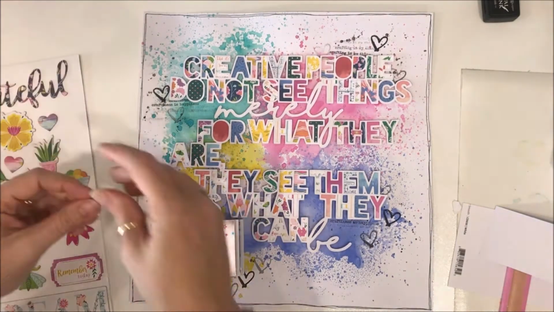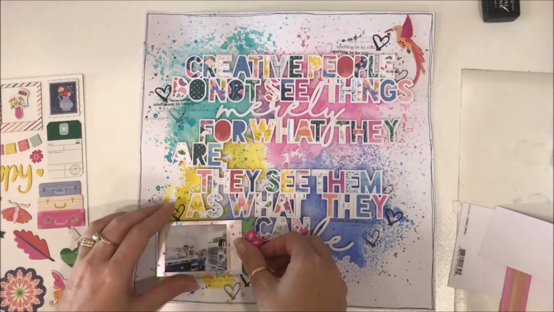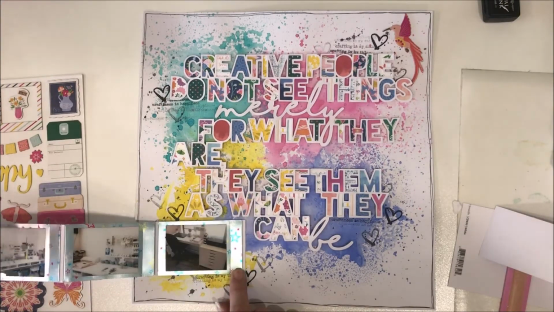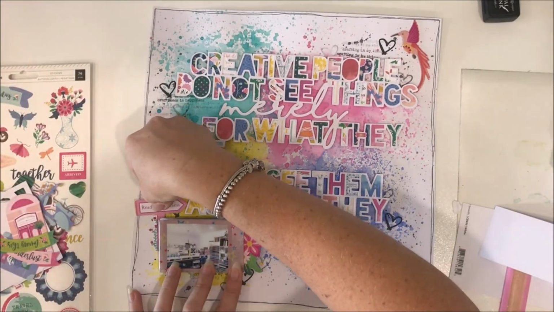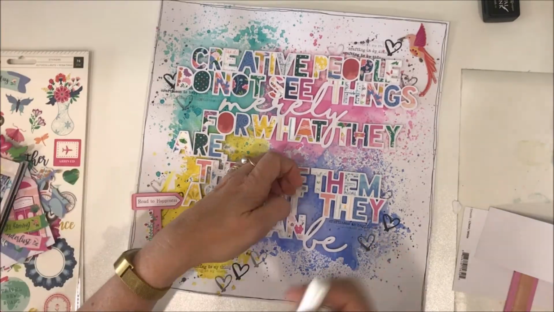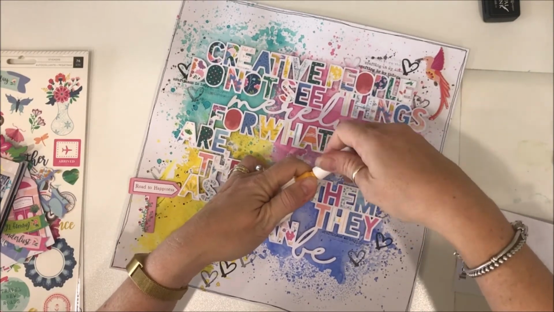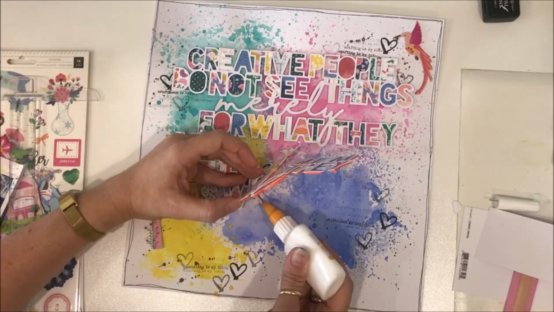I am using the Horizon collection. Now this bird, I love him. He's absolutely gorgeous. I'm so pleased that I got him on a page. I was so tempted to, no, let's save him for something special. Well, this is something special. I've got that floral in between my layers of my photos, and then I've got that little arrow that says Road to Happiness. So you can see I'm going to start gluing down my cut file.